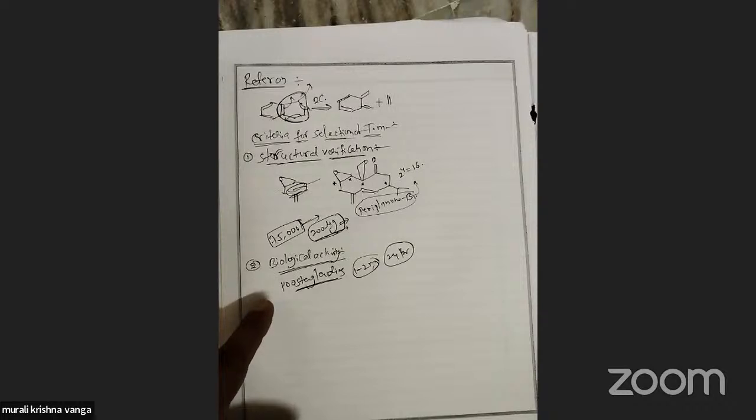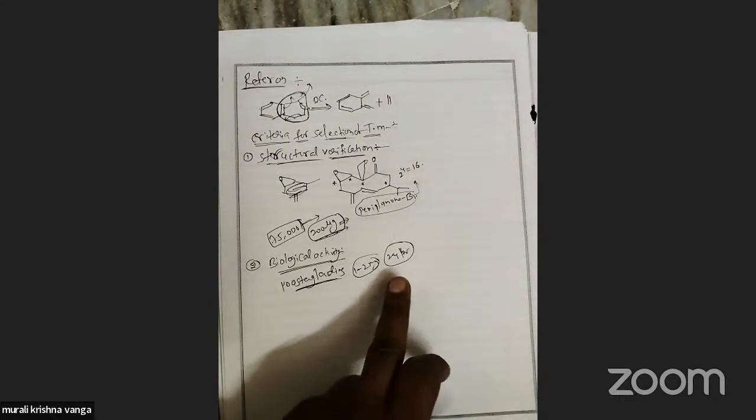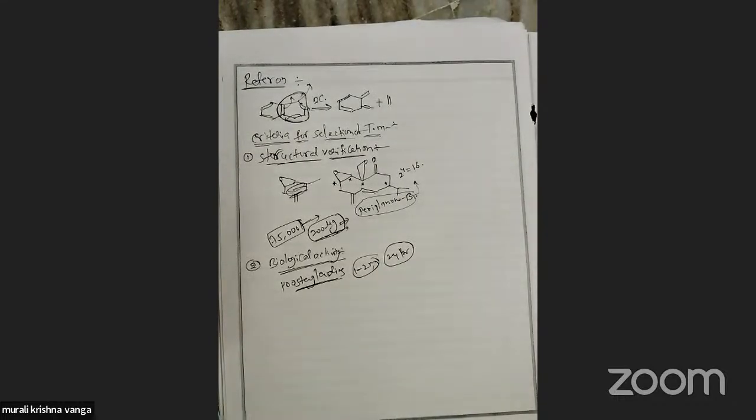Prostaglandins show good biological activity, but the percentage of yield is very low. Within 24 hours they release only 1 or 2 milligrams. Therefore we take prostaglandin as a target molecule to increase the availability. So this is biological activity. The third one is analog studies.